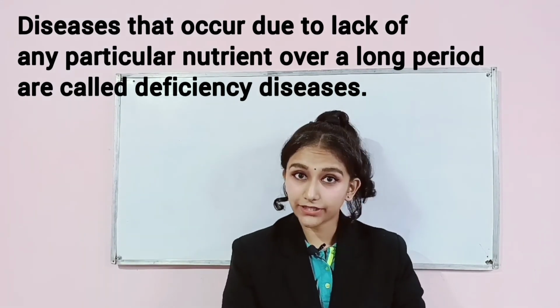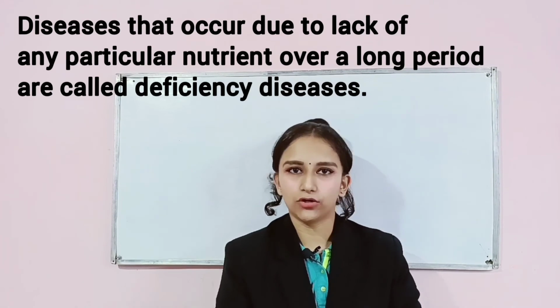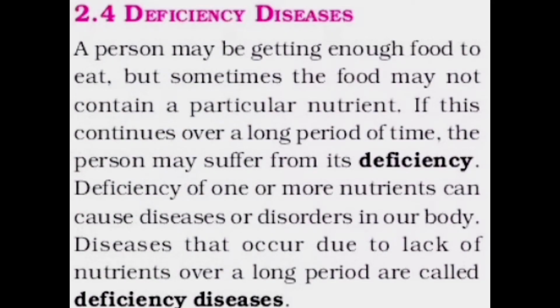Now what are these diseases? Diseases that occur due to lack of any particular nutrient for a long period of time are known as deficiency diseases. A person may not be getting enough food to eat, but sometimes the food may not contain a particular nutrient. If this continues over a long period of time, the person may suffer from its deficiency. Deficiency of one or more nutrients can cause diseases or disorders in our body.